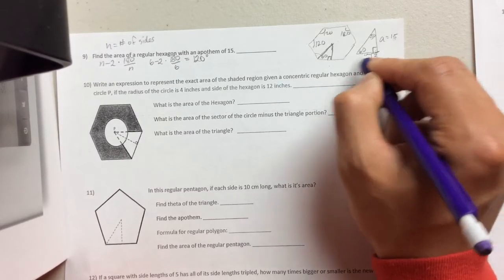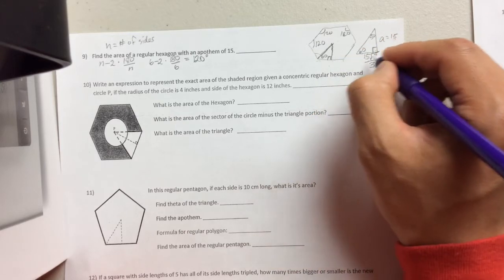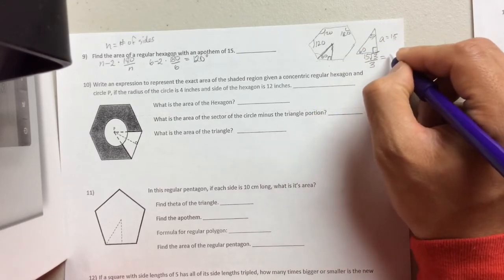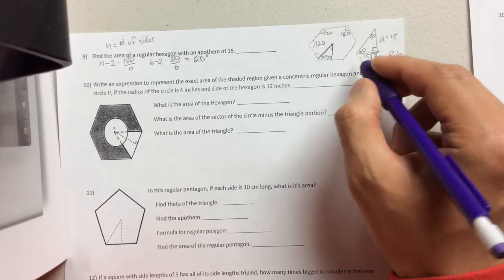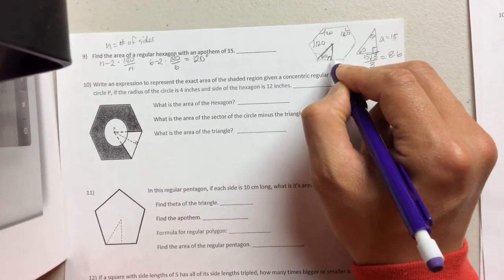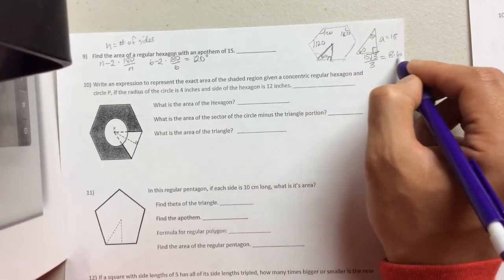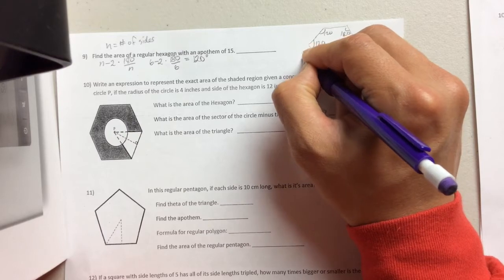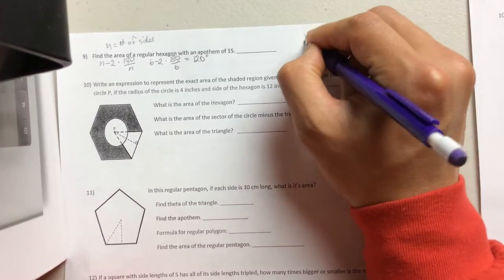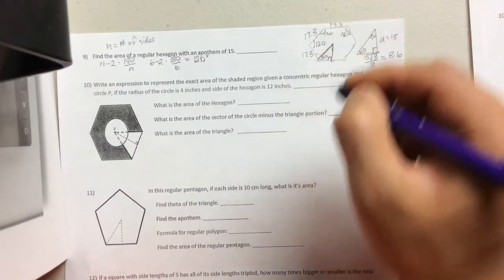So now you have half of a side of the hexagon, and if you simplify this, it's 8.6. From here to here is 8.6, and from here to here is 8.6. So the total side is 8.6 times 2, which gives you 17.3. That's the length of each side of the hexagon.